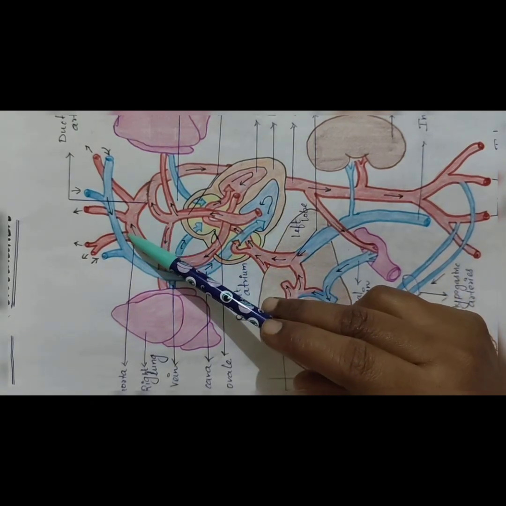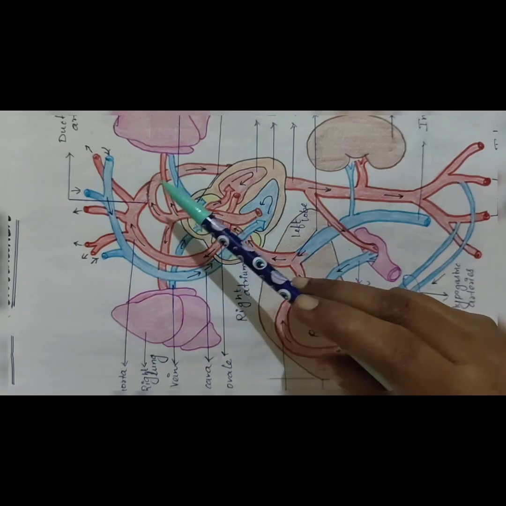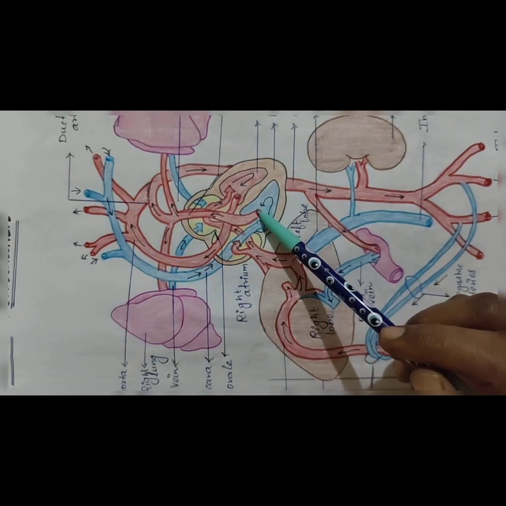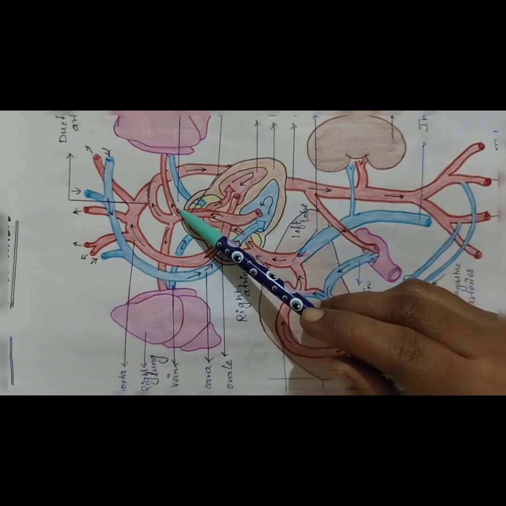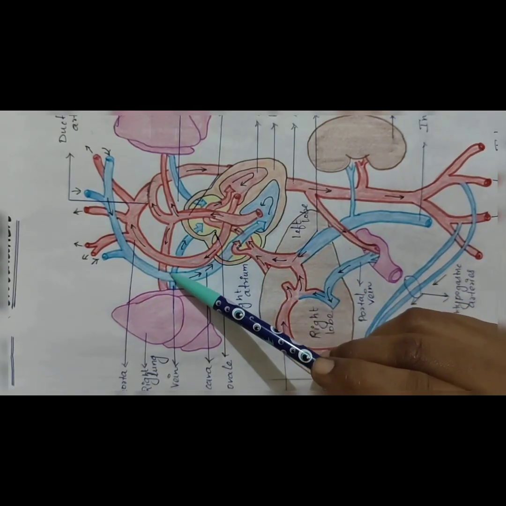From the aorta, it goes to the brain and the tissues of the heart, and from the right ventricle it goes to the pulmonary arteries. The pulmonary arteries supply the lungs.